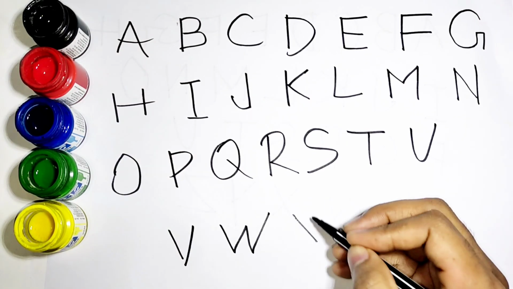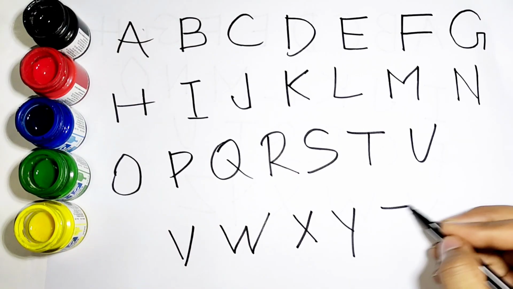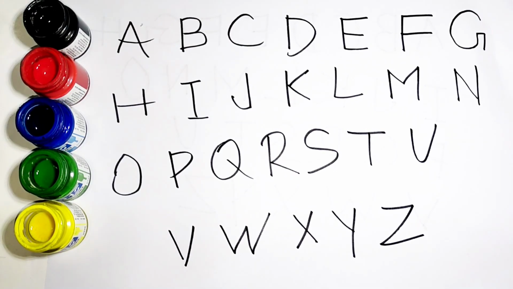Kids, now we draw X. Y. The last one is Z. Today we draw capital letter alphabets A to Z.